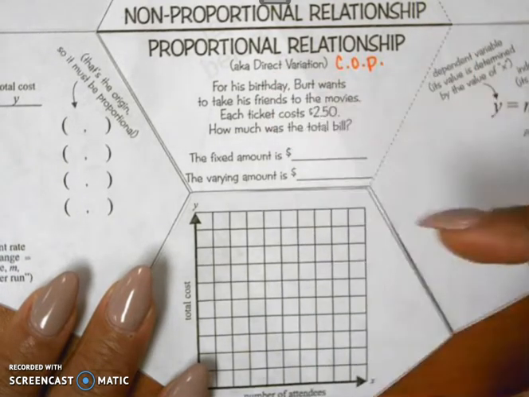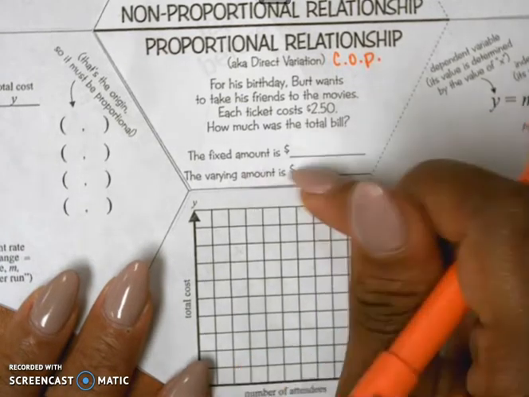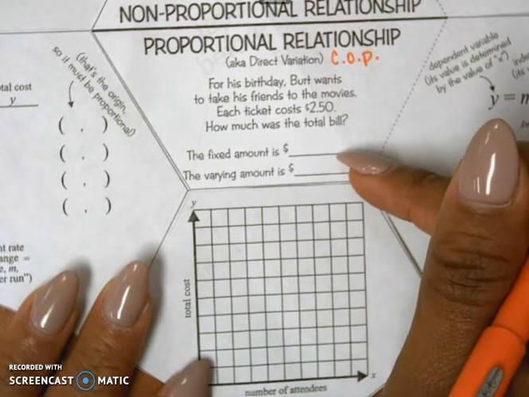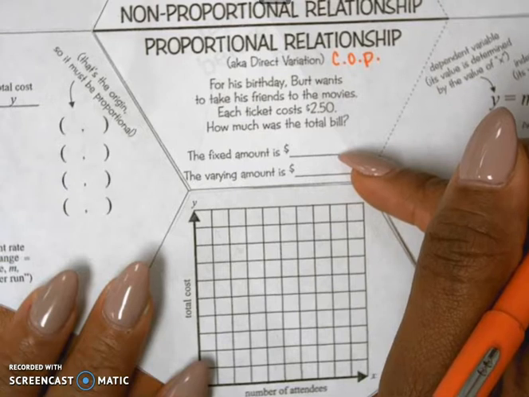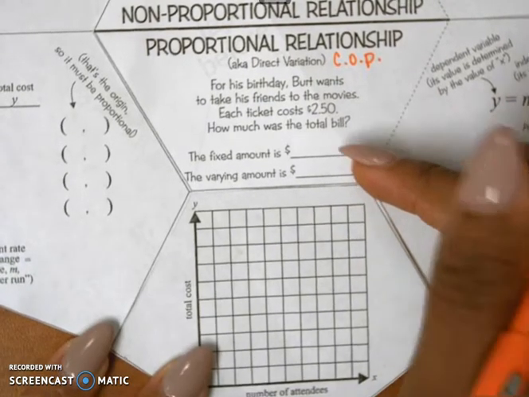So for the example, it says, for his birthday, Bert wants to take his friends to the movies. Each ticket costs $2.50. How much was the total bill? So I would have a fixed amount and a varying amount. The fixed amount would represent my constant. If there was an entry fee or a one-time fee that costs you something no matter what, that would be our fixed amount.